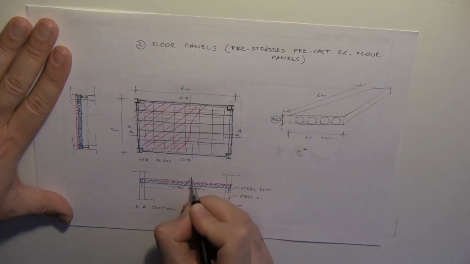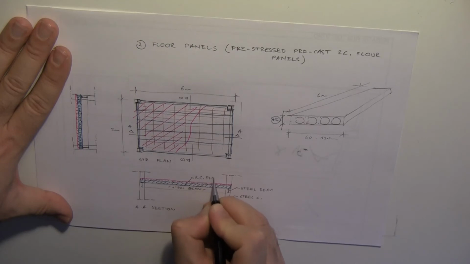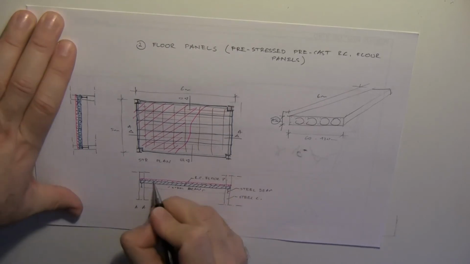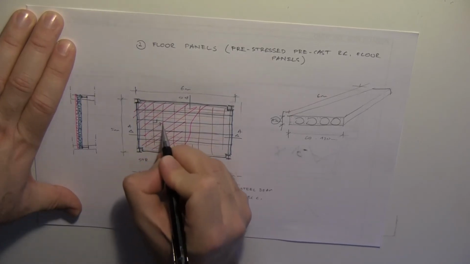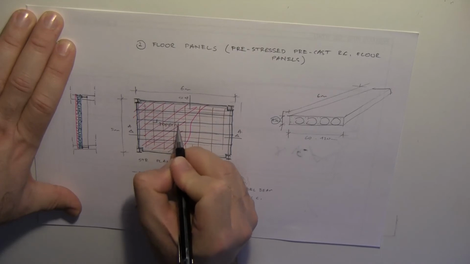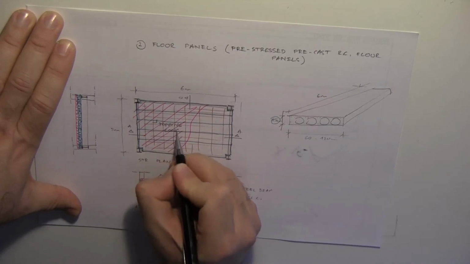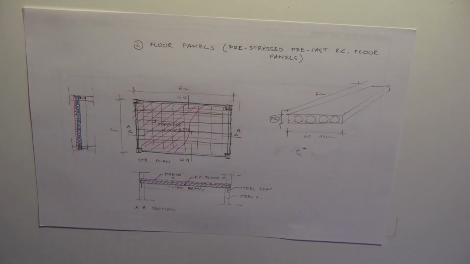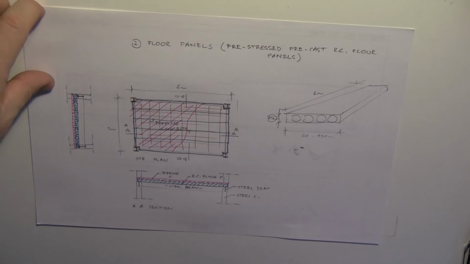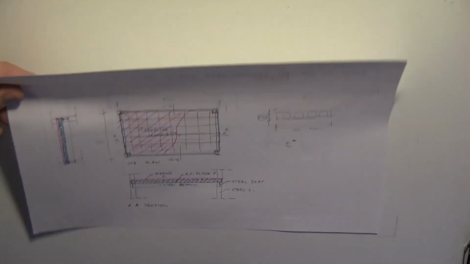What about this thing that we have here? That's the RC floor panel. And this is the topping concrete. Okay, and this is topping concrete again. So please spend more time and draw better drawings than I draw here. Okay, and that's the final drawing that you have to draw until next week.